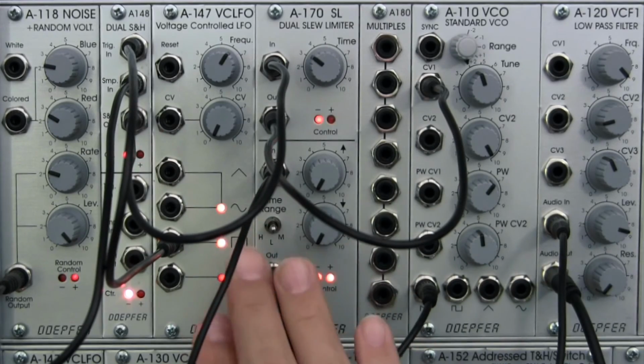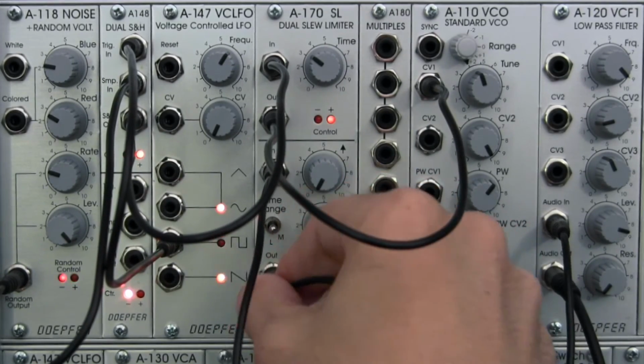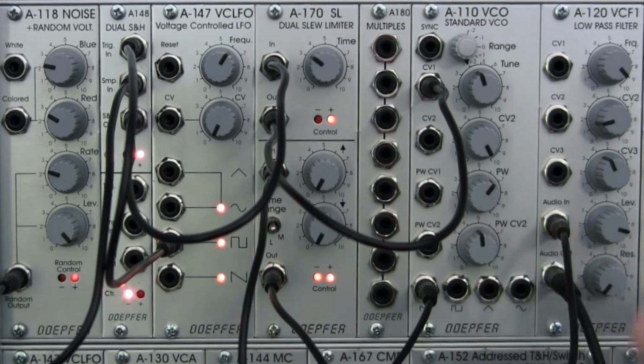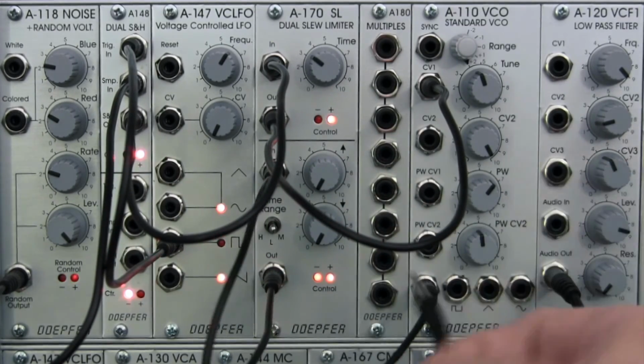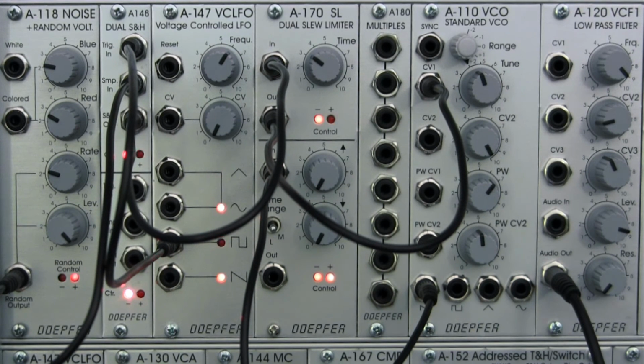So, A170 dual slew limiter, many uses here. If you're ever in a bind in your modular system, you can utilize the lower section as a filter, and it actually sounds pretty nice. At any rate, that's going to wrap up the two examples that I had planned for this segment here.